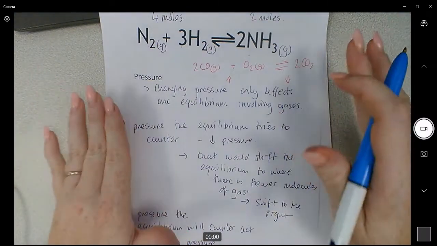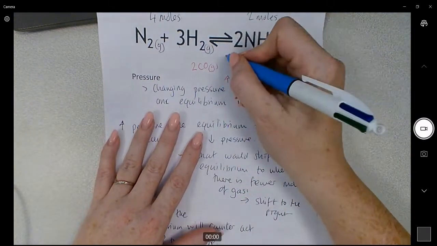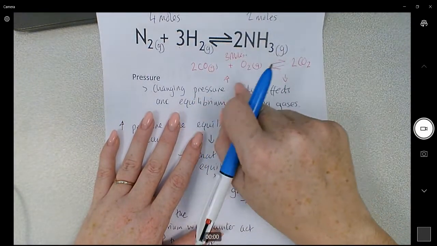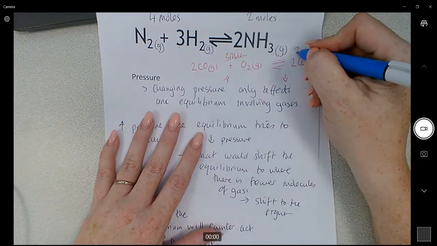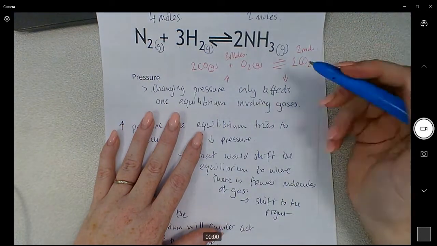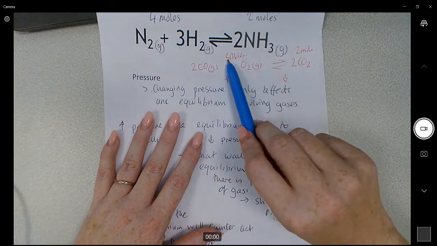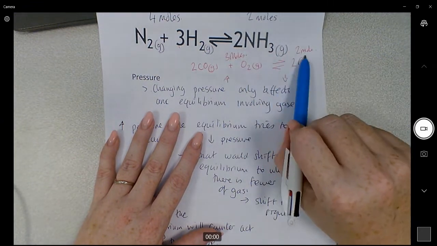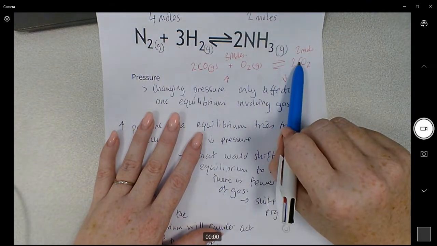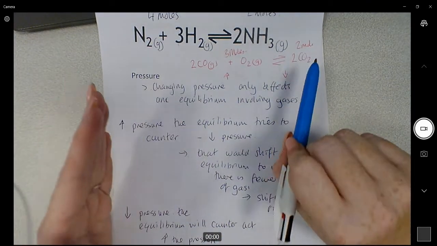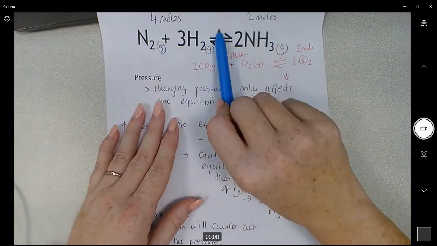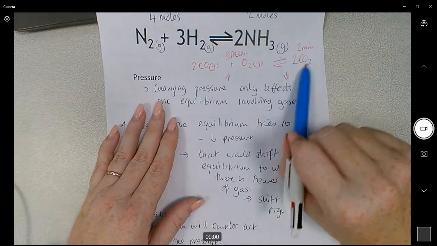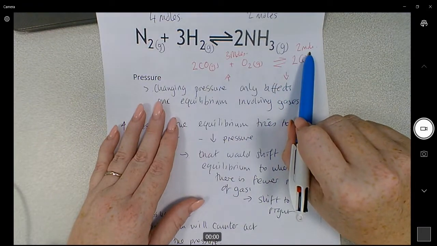So hopefully you've been able to see that on the reactant side, you have got 3 moles, 2 moles of carbon monoxide plus 1 mole of oxygen. And over here, you've got 2 moles of carbon dioxide. So if I increase the pressure, it is going to shift to the right because there are fewer moles on the right-hand side, so the pressure would be less. And as you know, it's trying to counteract. So if I increase the pressure, it's going to go to where there's less pressure, which would be over here because there's a smaller number of molecules.